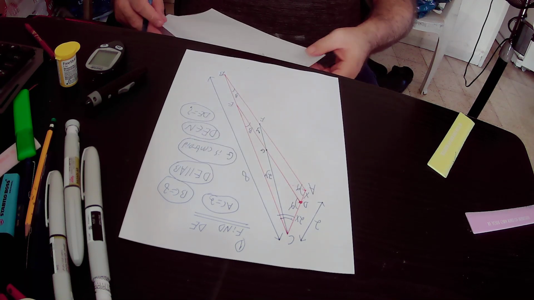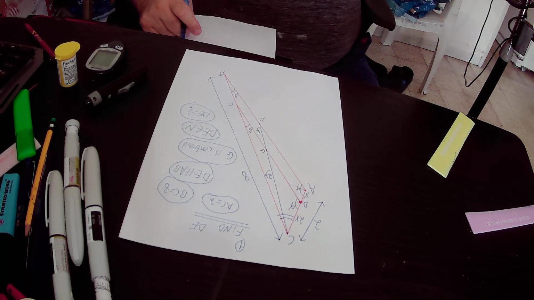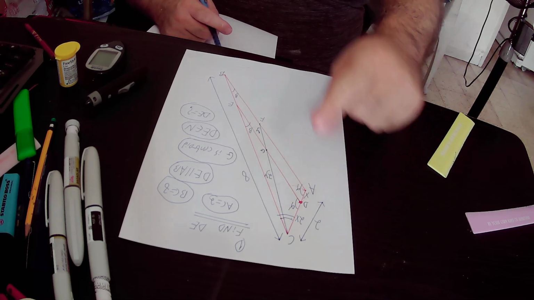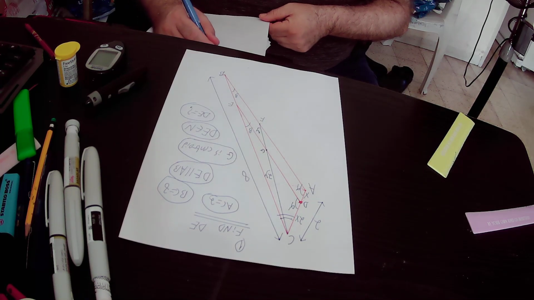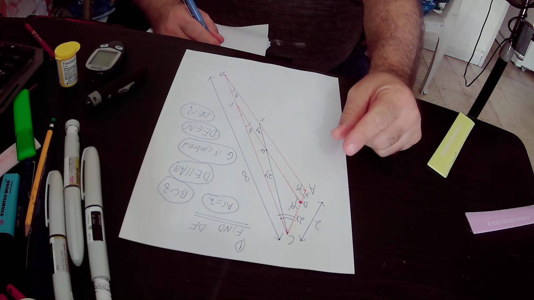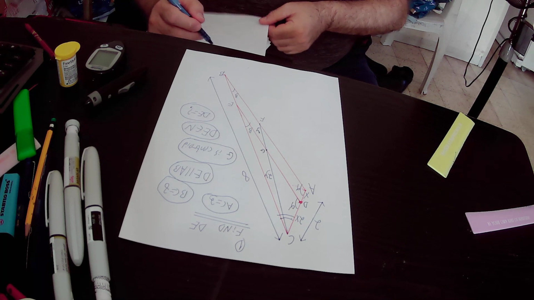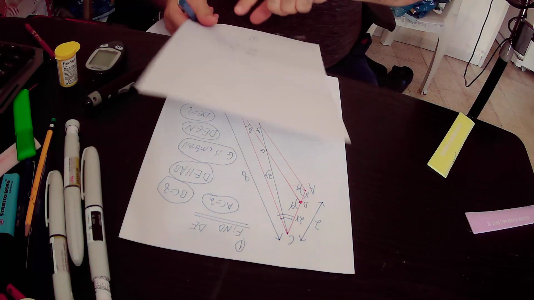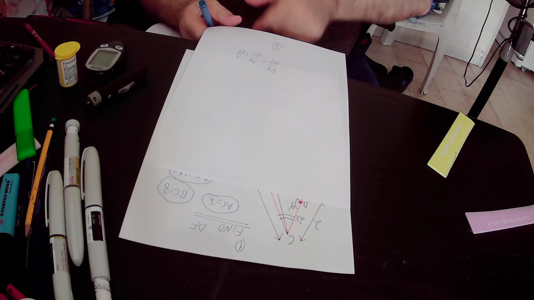Okay? But what is the value of CD? CD equals 2x. And what is the value of AD? AD equals x. So here we got 2x over x is 2.